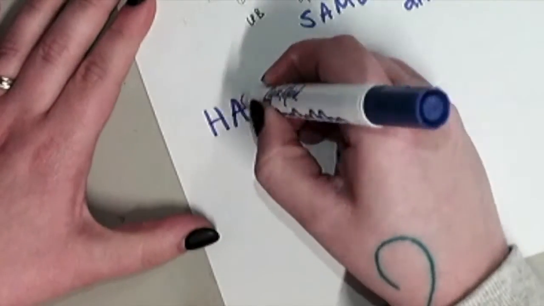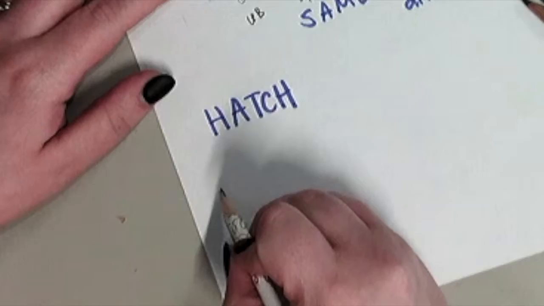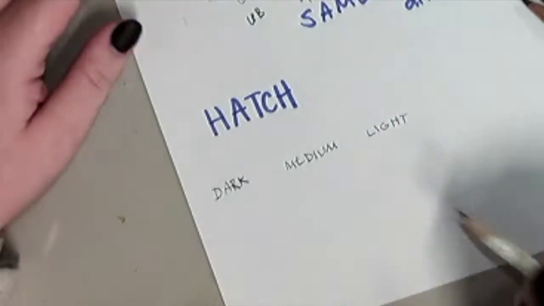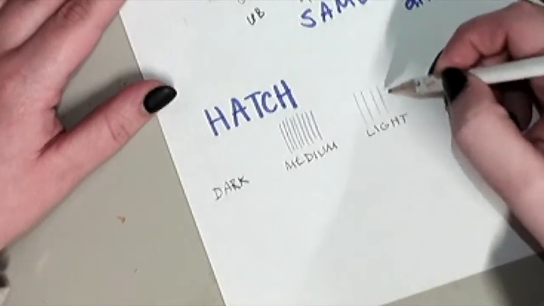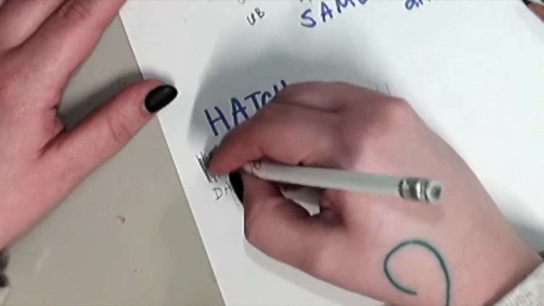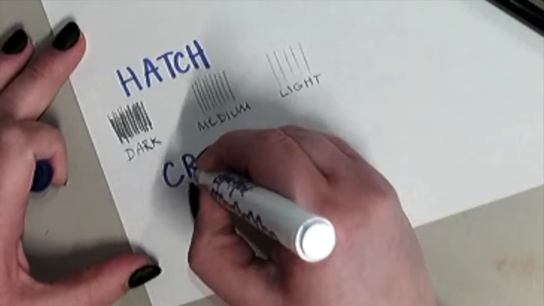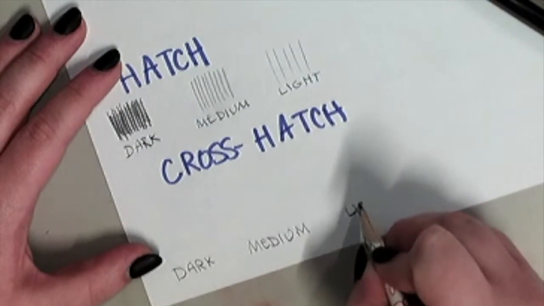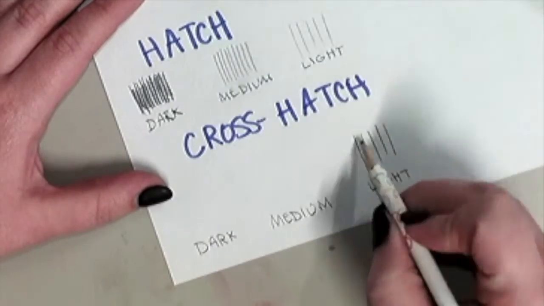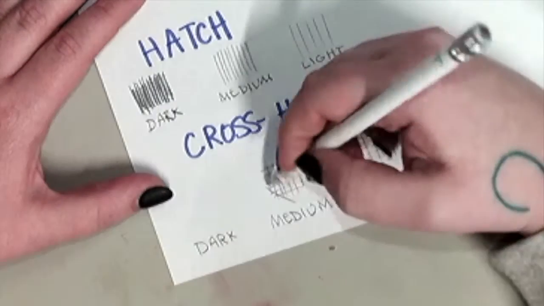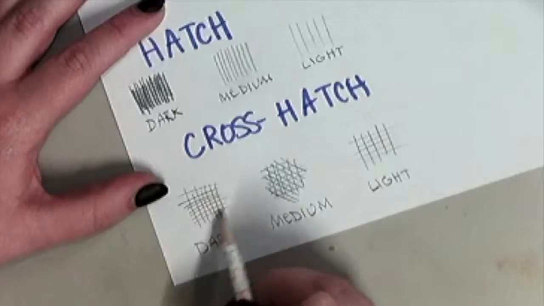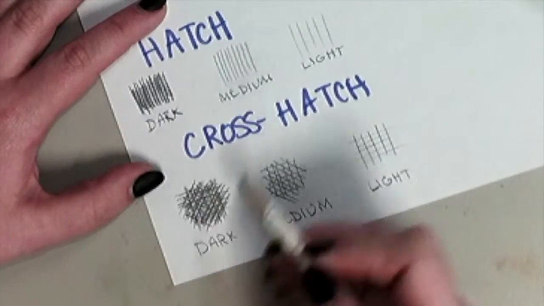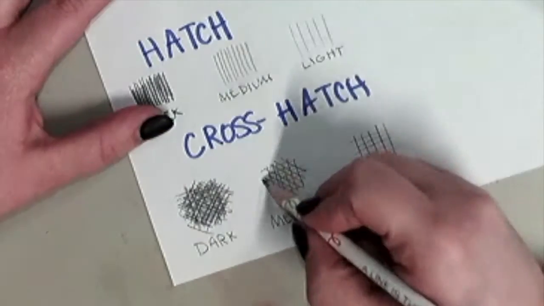When you're also thinking about value, you can use special drawing techniques like this one called hatch. Hatch is just where you create lines to make the filled in area. You can create more lines to make it darker, or further apart and less lines to make it lighter. Crosshatch is the same thing, except you have lines that go on top of each other and in different directions. Again, the dark area is a lot of lines, in lots of directions on top of each other. Medium, just a little bit less.